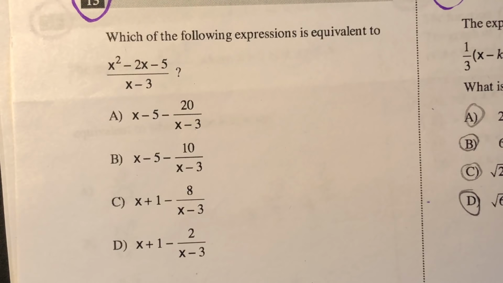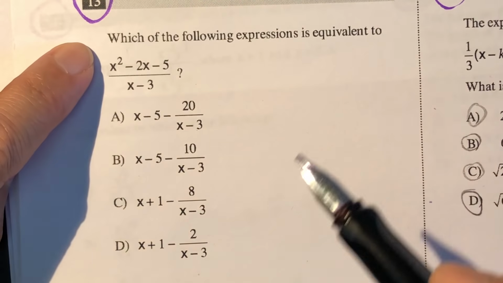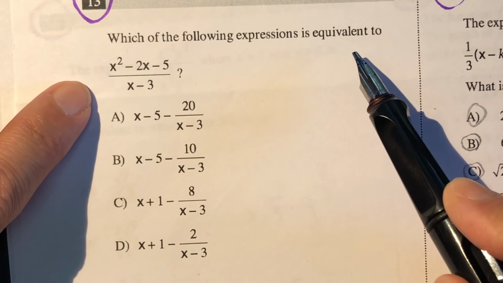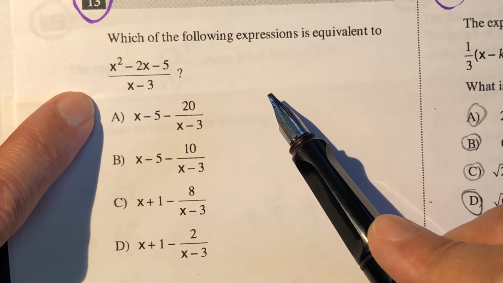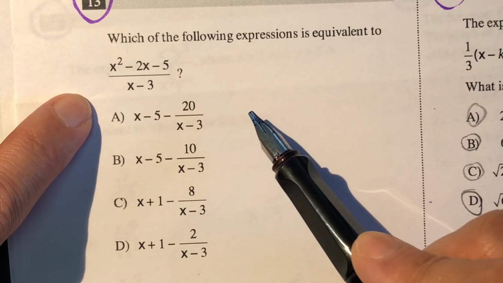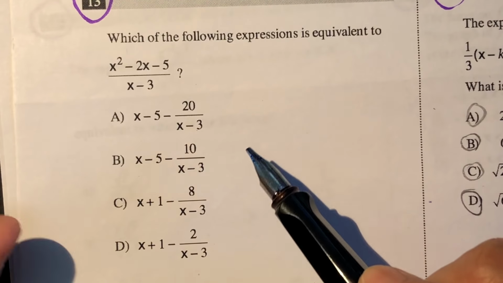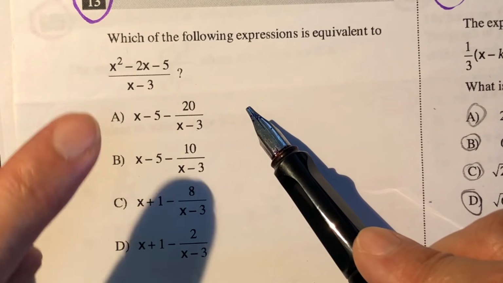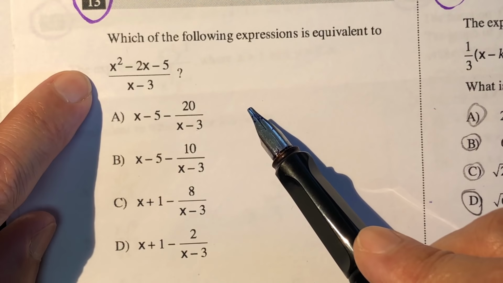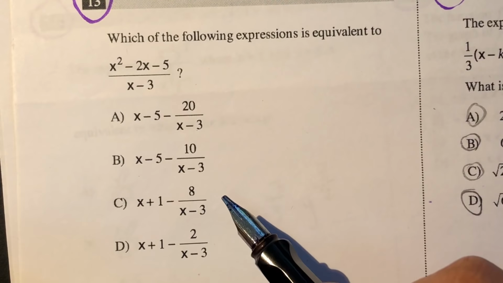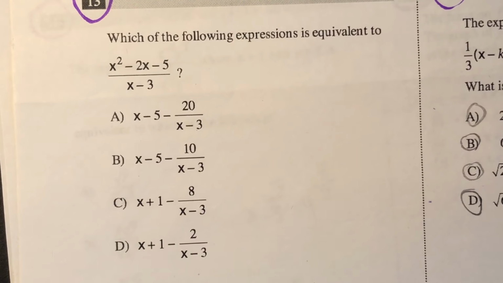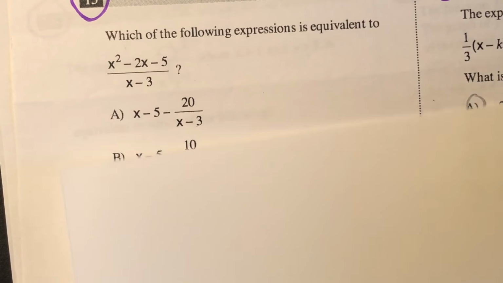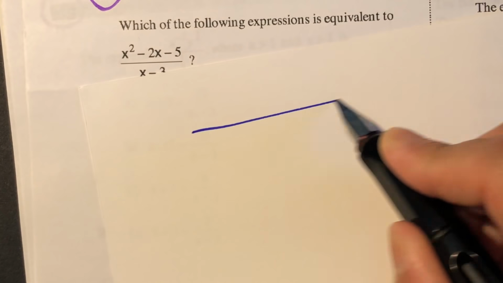Okay, so let's take a look at question number 3. Which of the following expressions is equivalent to (x squared minus 2x minus 5) divided by (x minus 3)? With this, you can see it's directly a long division problem, which is very doable at this stage.